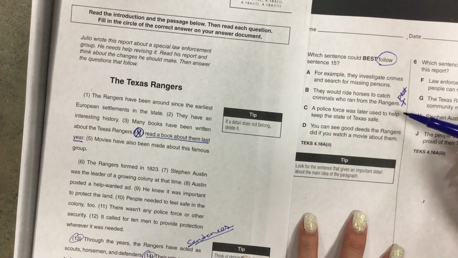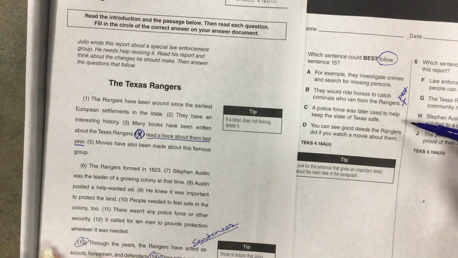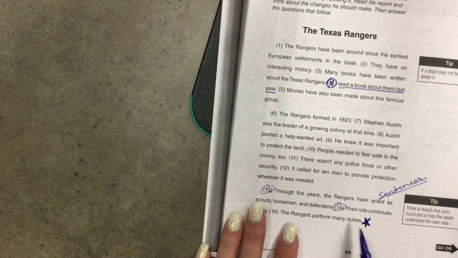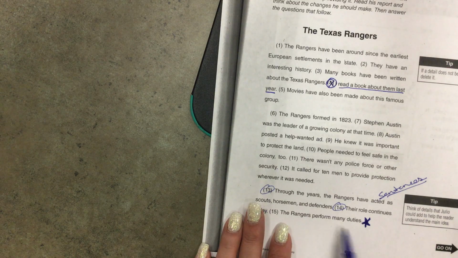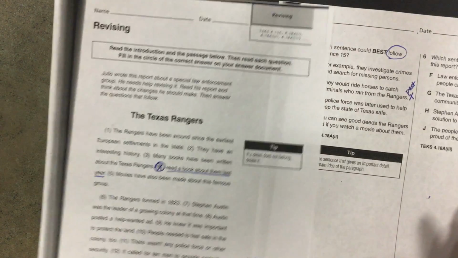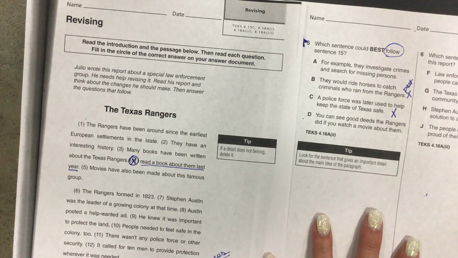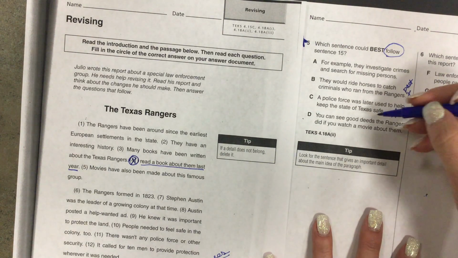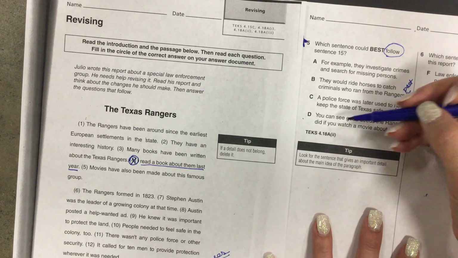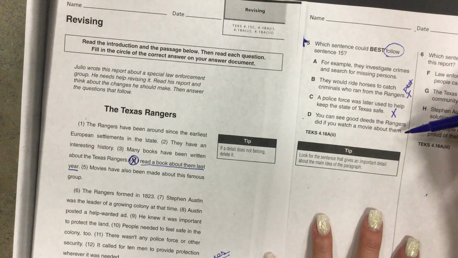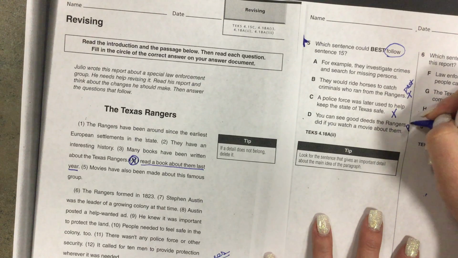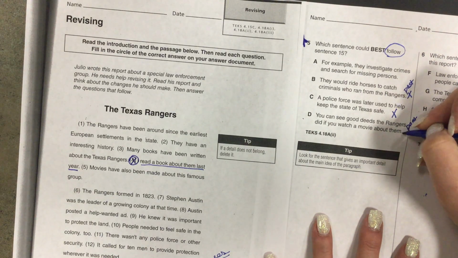A police force was later used to help keep the state of Texas safe. But they're not really talking about that here. They're talking about the Rangers perform duties. And the police force is not the Rangers. So that, again, does not really help us. You can see good deeds the Rangers did if you watch a movie about them. Again, this one deals more with the past.